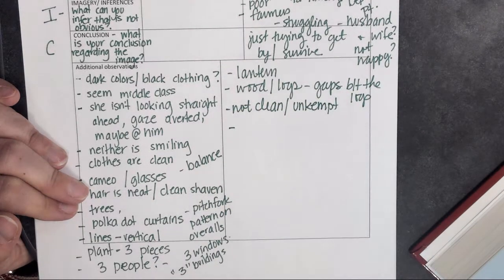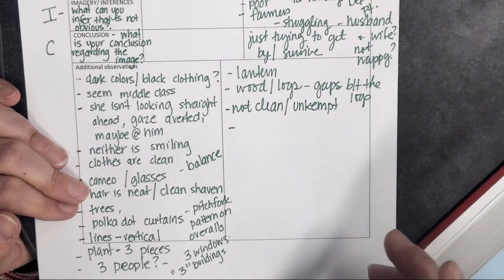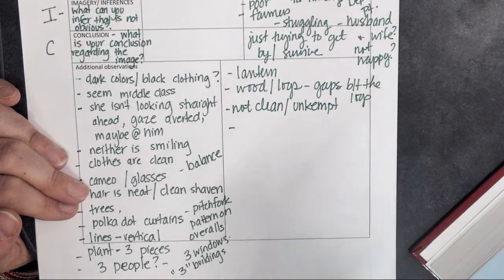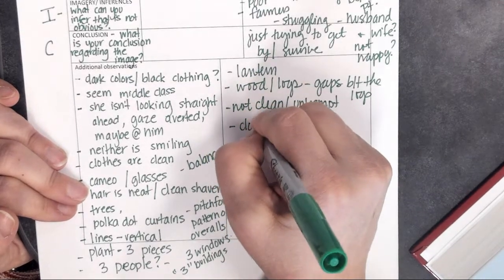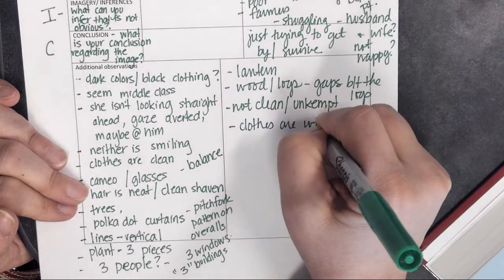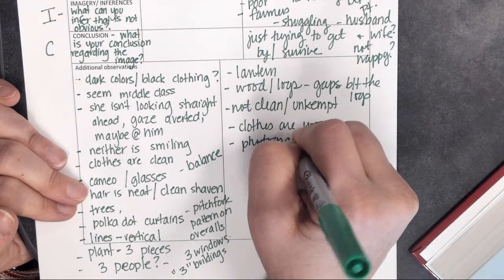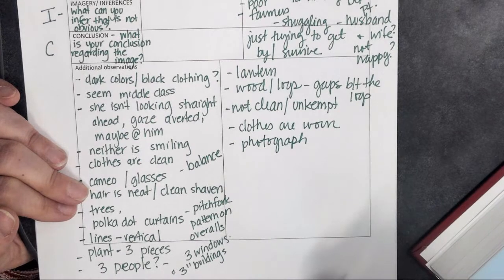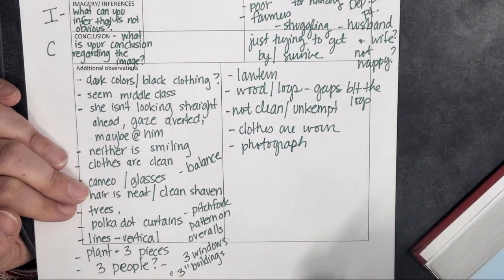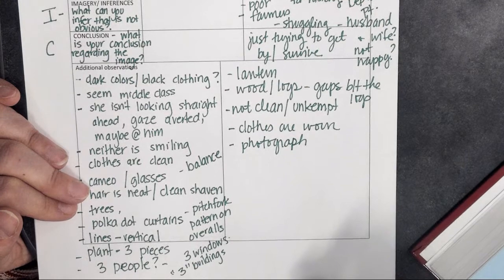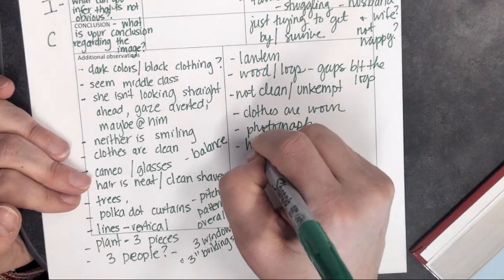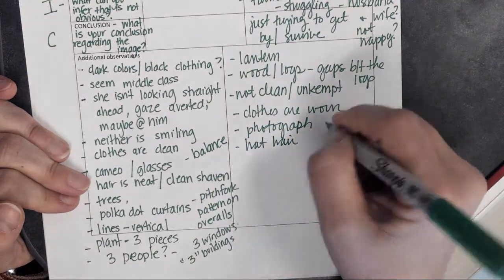What else? Clothes that are worn out. It's a photograph, so it's going to present a different level of reality than the painting, even though the photographer can often alter the meaning of a photograph by angle and what's shot in it. But that's important. He looks like he has hat hair. Maybe no electricity.